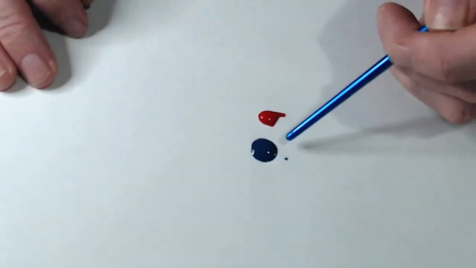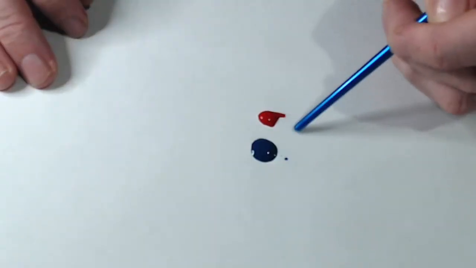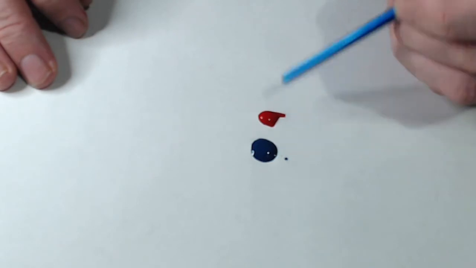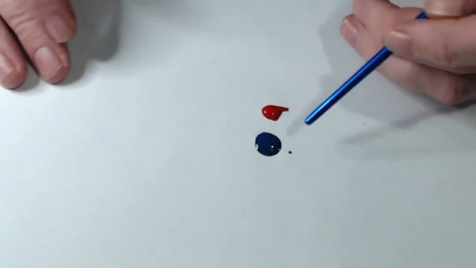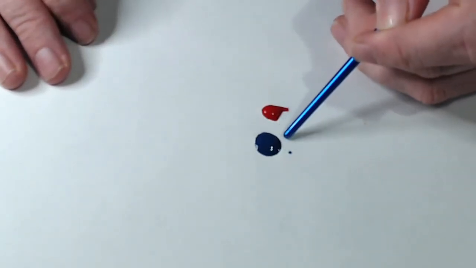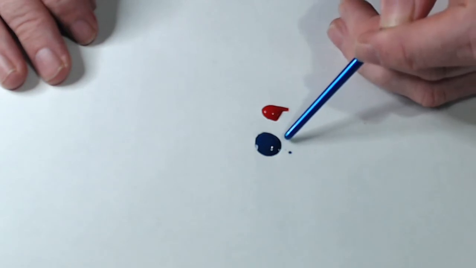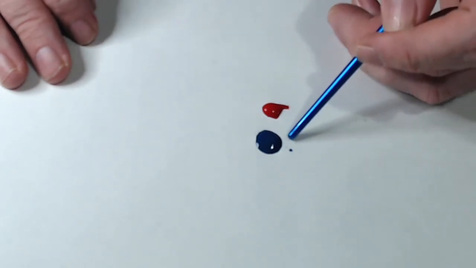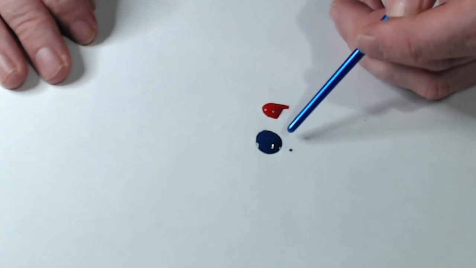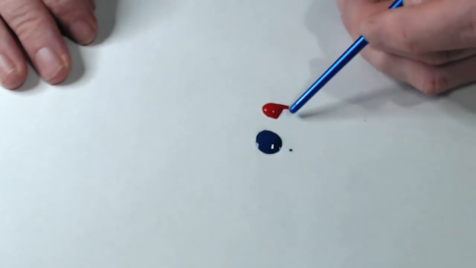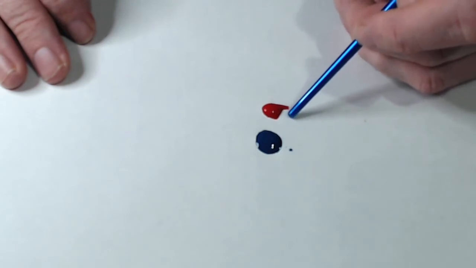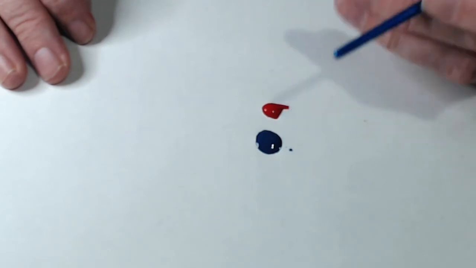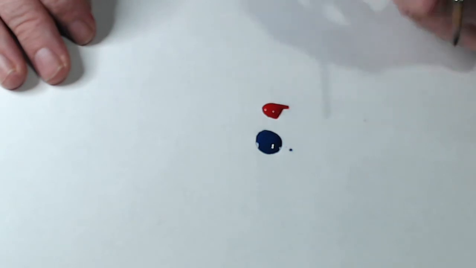So if we've got a warm blue here and a relatively warm red, and if we mix them together, we should get purple, right? The problem is that this blue is reflecting blues and absorbing most of the greens and the reds, whereas this red is absorbing most of the greens and the blues. So what they're reflecting back is not a huge amount of light.